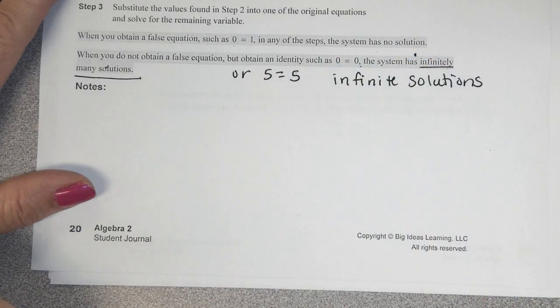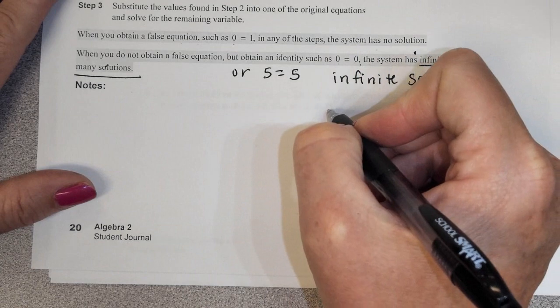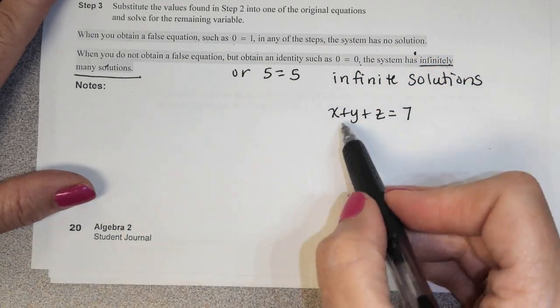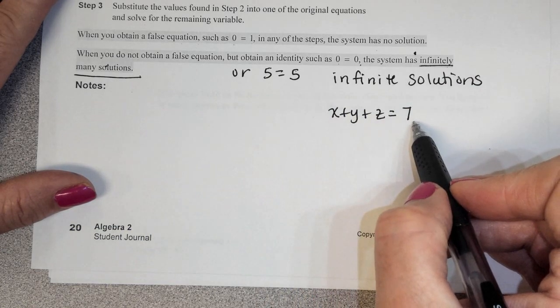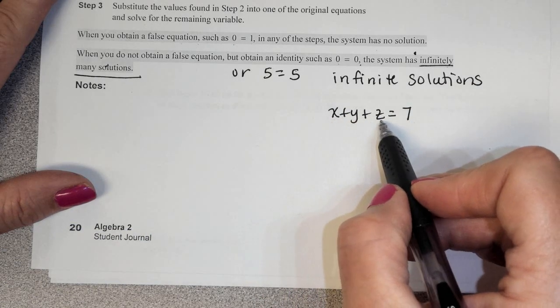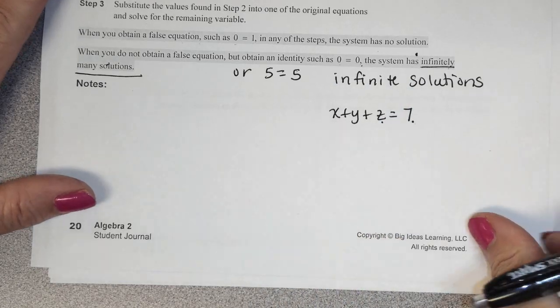Does that mean that any three numbers I can think of will be a solution? 1, 2, 3. Will that always be a solution? No. Because what if one of my equations is, say, x plus y plus z equals 7? And then I have two other equations. Would 1, 2, 3 work for this? Would 1 plus 2 plus 3 equal 7? No. But maybe I could say 2, 2, and 3. That would be a solution, wouldn't it? Even with my other ones. Okay.